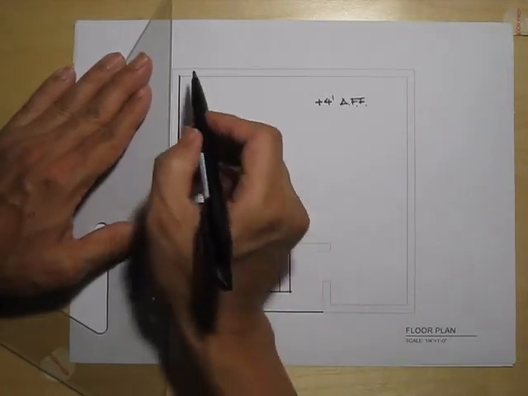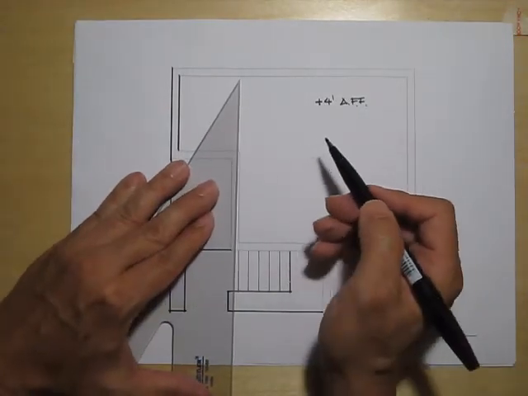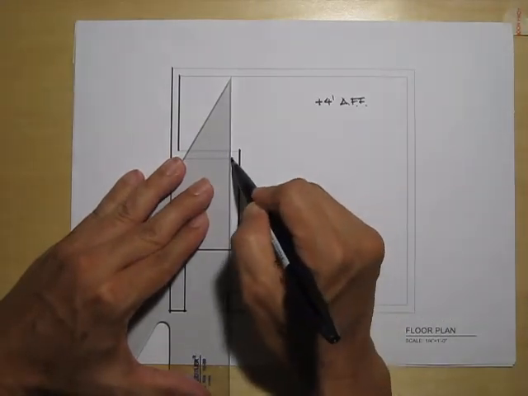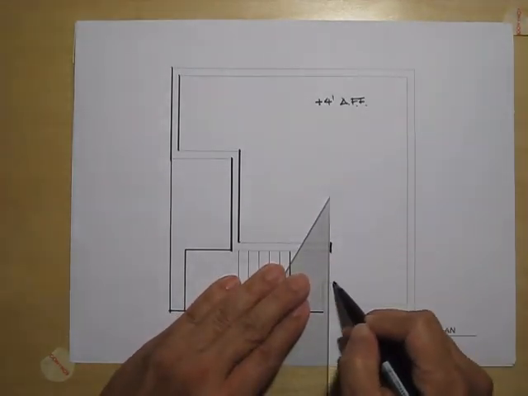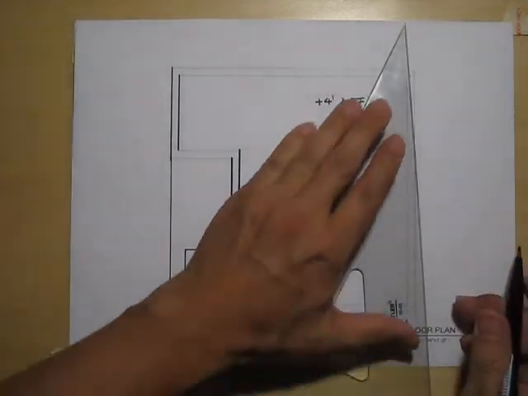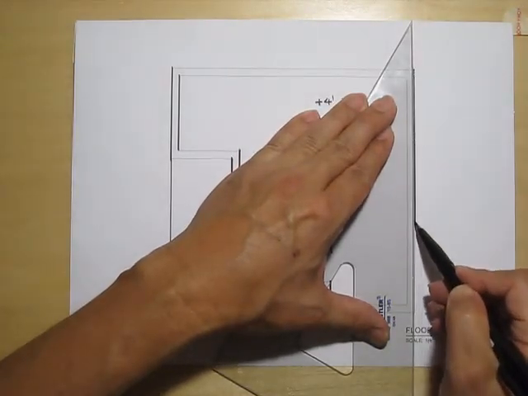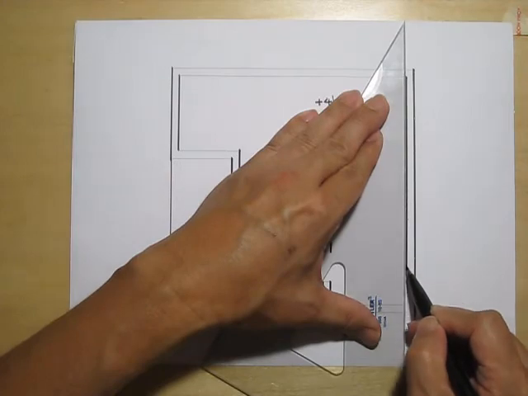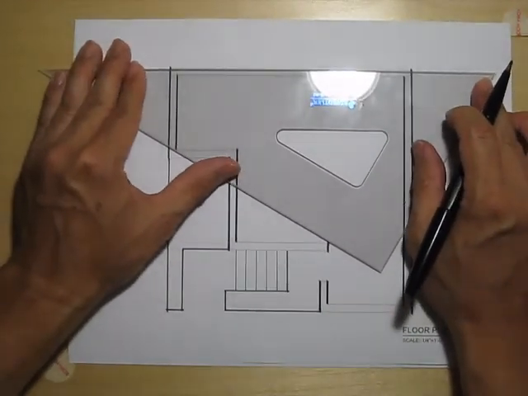And it is now expressed as a very thick line. Horizontals.